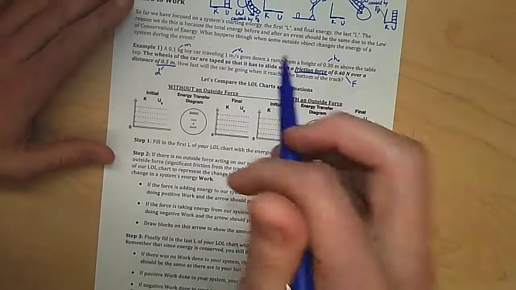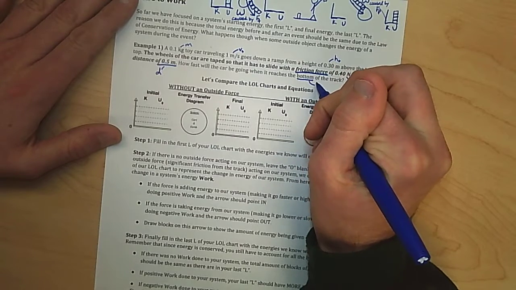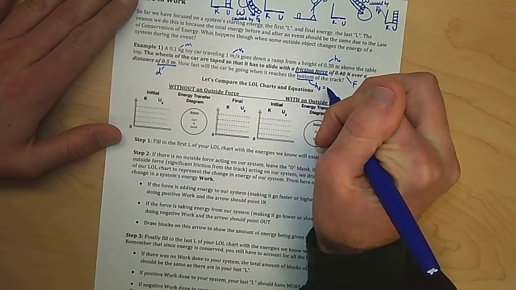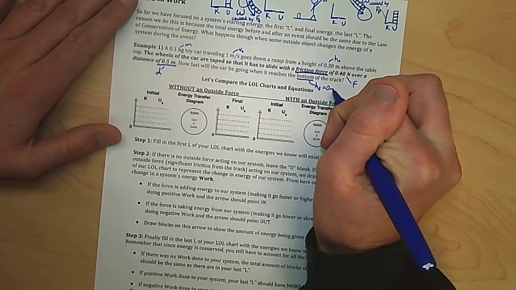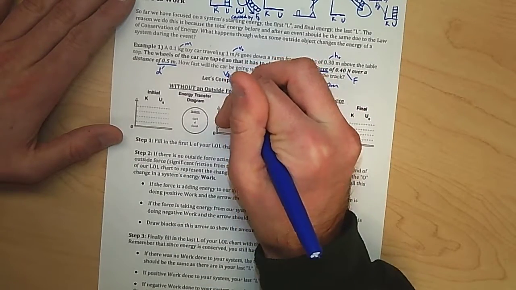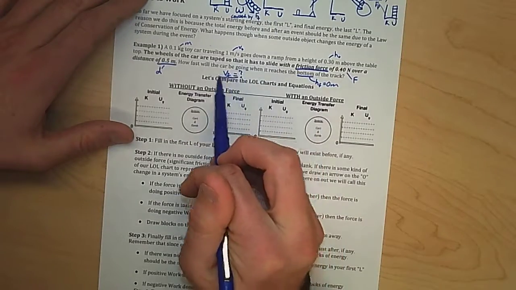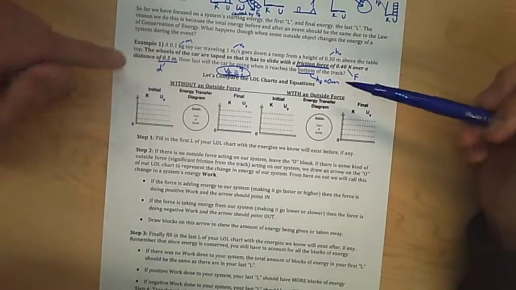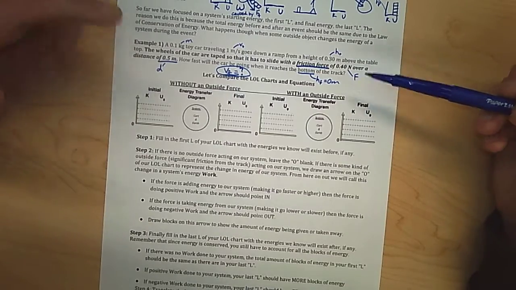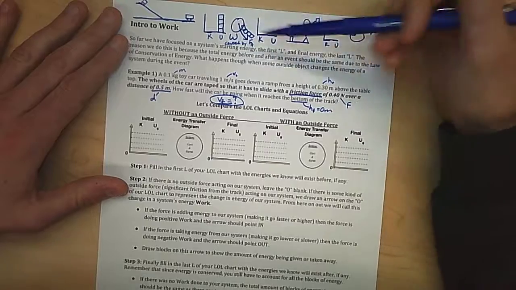The question is asking, how fast will the car be going when it reaches the bottom of the track? By the way, the bottom of the track means that my final height is specifically 0 meters, and in this problem I'm looking for my final velocity. So that's what I'm looking for at the end of the day. I eventually want to solve this, but in order to do so, I need to make my equation, and in order to make my equation, I have to make my LOLs first.